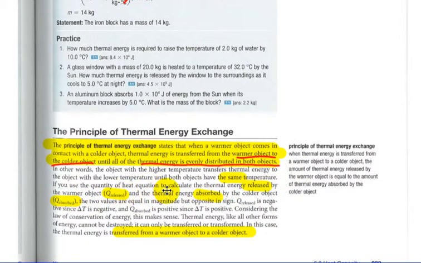If you use a quantity of heat equation to calculate the thermal energy released by the warmer object, or Q released, and the thermal energy absorbed by the colder object, or Q absorbed, the two values are equal in magnitude and opposite in sign. So we assume that it's 100% transferred and not thinking that there's heat loss, even though technically there would be. But we'll assume that all of that heat is transferred.